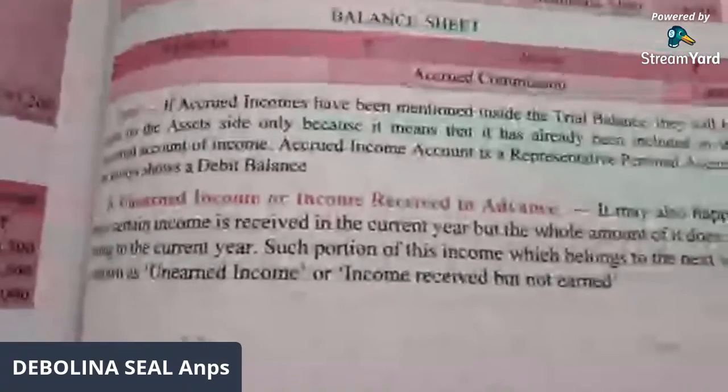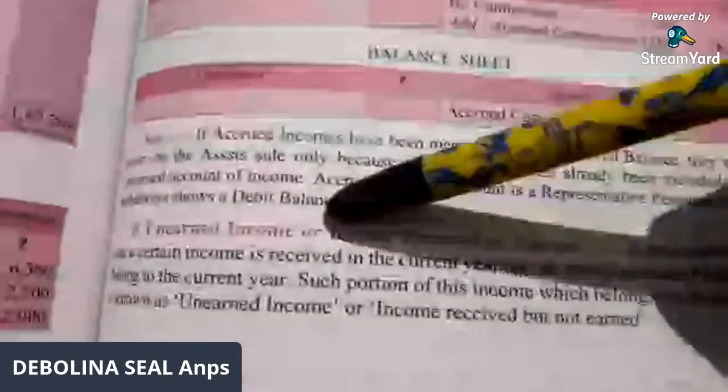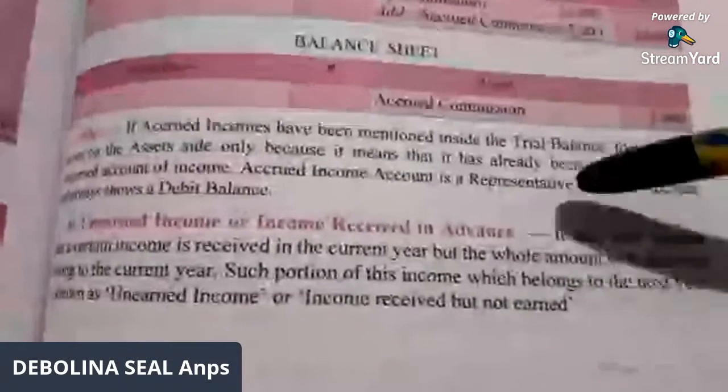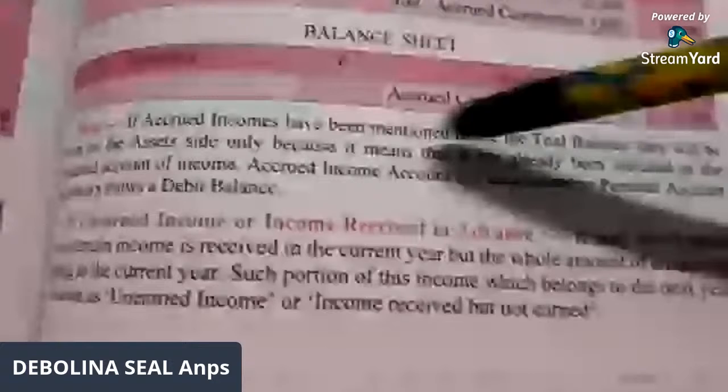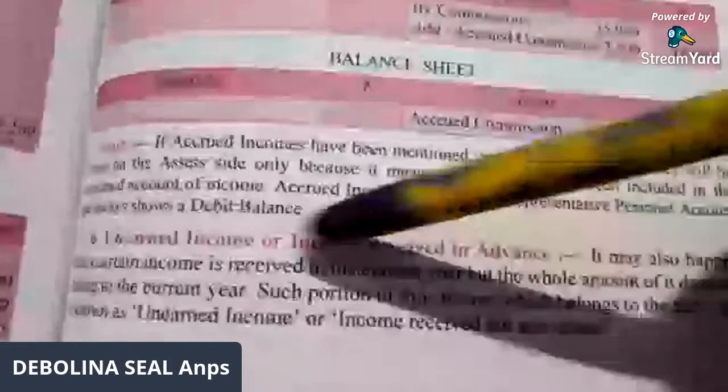The next term is unearned income, or income received in advance. It may also happen that certain income is received in the current year, but the whole amount is not meant to belong to the current year. Certain income will go to next year also.